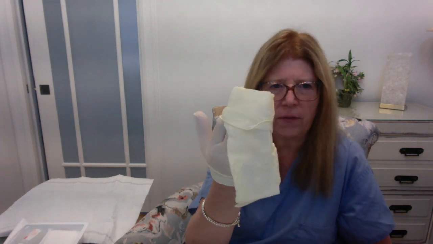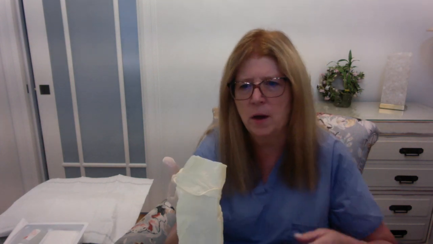So first glove is on. Second glove, I'm taking those 4 fingers, spreading my thumb out, and I am going to pick up that second glove by the inside of the cuff, right? The inside of the cuff.